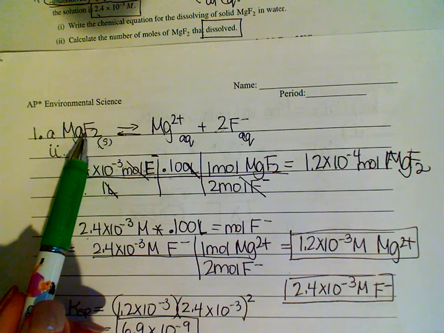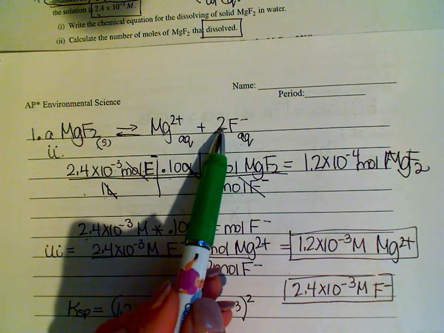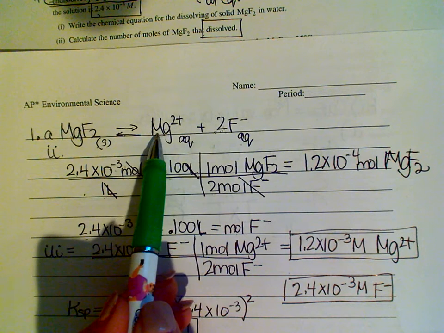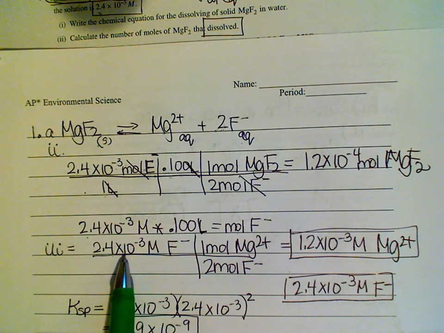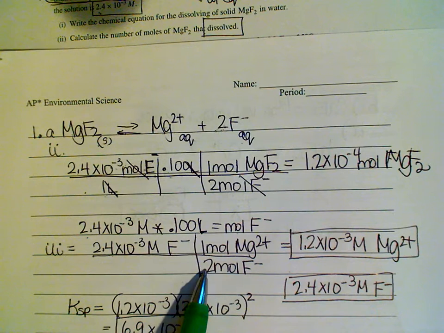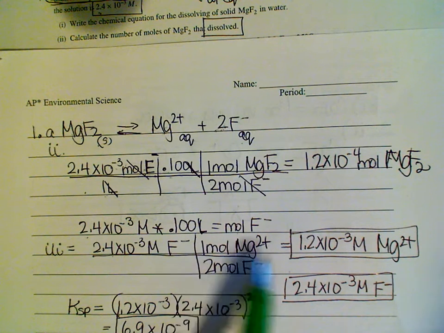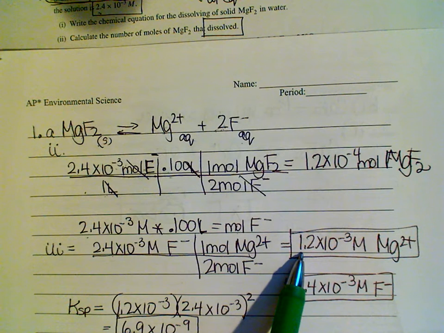So what I'm going to do is I need to know the concentration of this at equilibrium and the concentration of this. So what I can do is say, well, if I have 2.4 times 10 to the minus 3 molar concentration for F, then I have 2 moles of F for every 1 mole of Mg2+, which is basically going to give me 1.2 times 10 to the negative third moles of Mg2+.